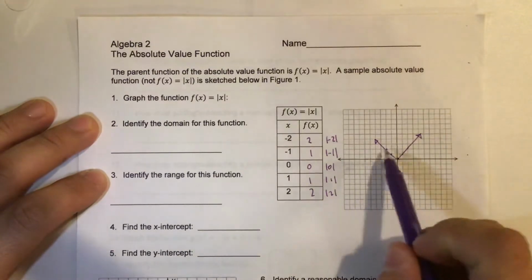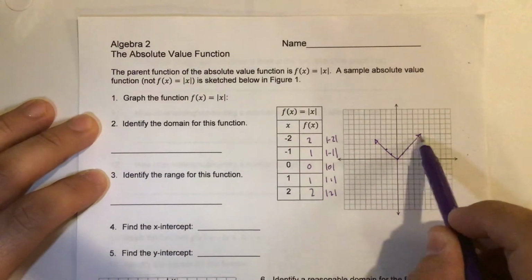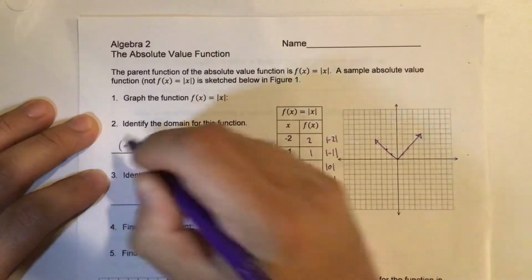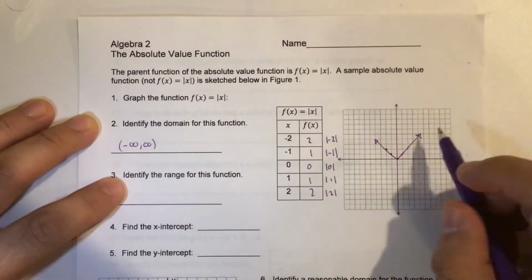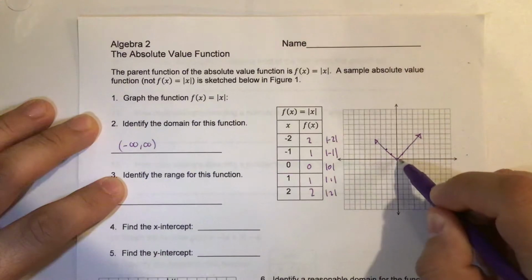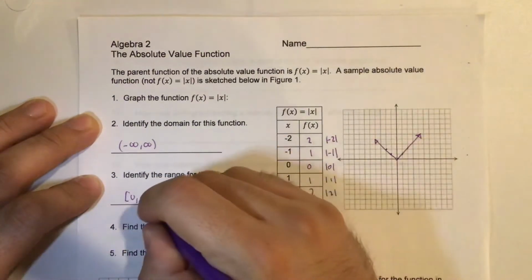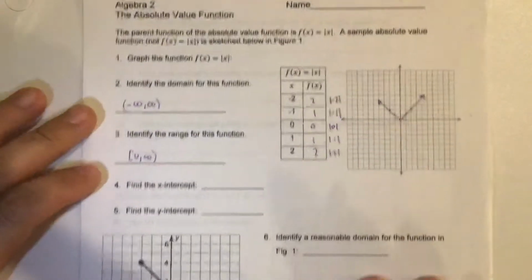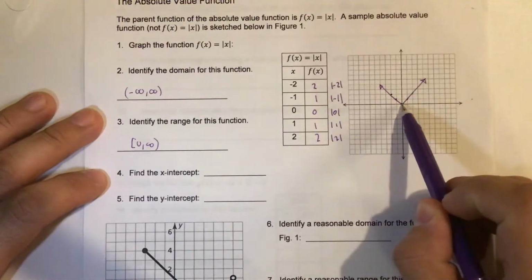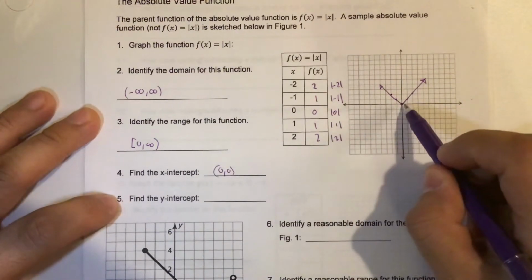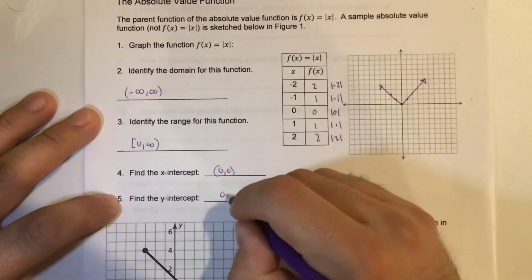Identify the domain. From the left, this heads towards -infinity. To the right, this heads towards +infinity. For your range, bottom to top, this is a closed circle, so that's a bracket at 0. And these arrowheads both go towards infinity. Find the x-intercept. It's at the origin right there, so where it crosses or touches the x-axis, 0, 0. And the y-intercept is also at the origin, 0, 0.